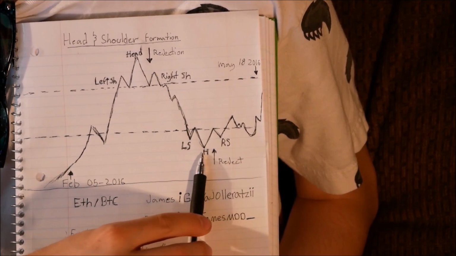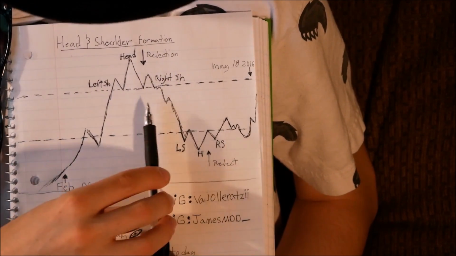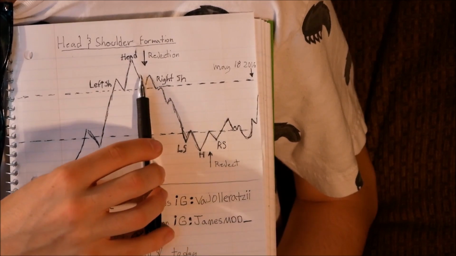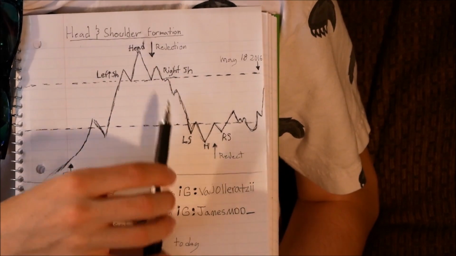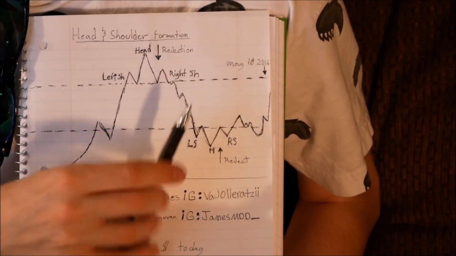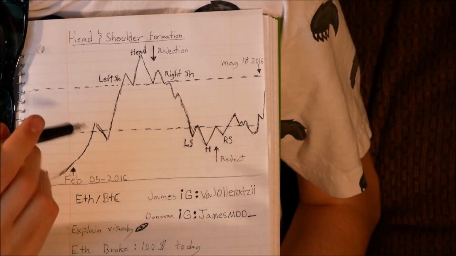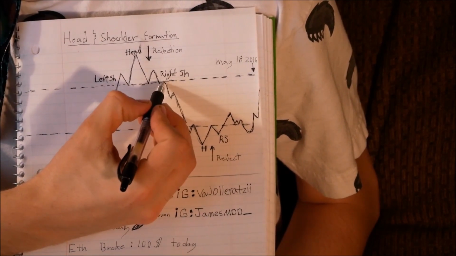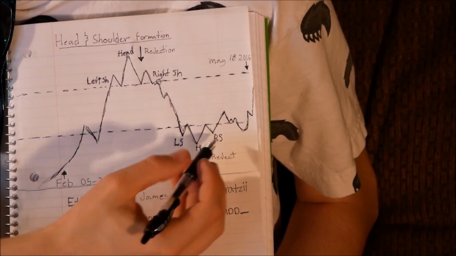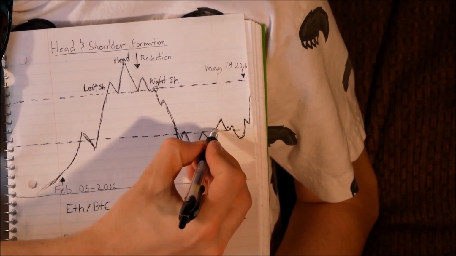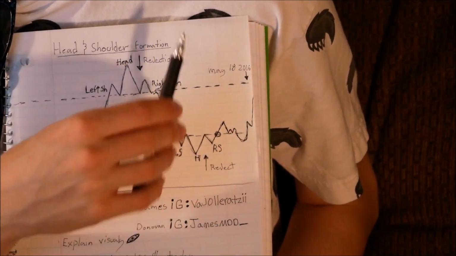Now, this is an inverse head and shoulders. Here's the left shoulder, the right shoulder, and the head. So, the same way that a bearish head and shoulders, a normal head and shoulders, indicates a downward move, an inverse head and shoulders indicates an upward move. And just in the same way that the right shoulder, when it breaks prices here, indicates a bearish move in head and shoulders, when it breaks prices here on the inverse head and shoulders, on the right shoulder, that indicates the upswing.